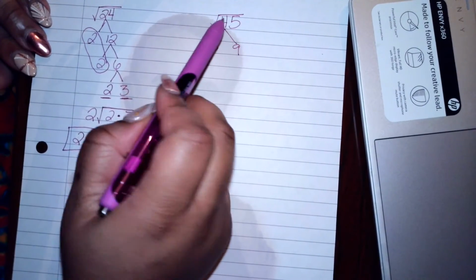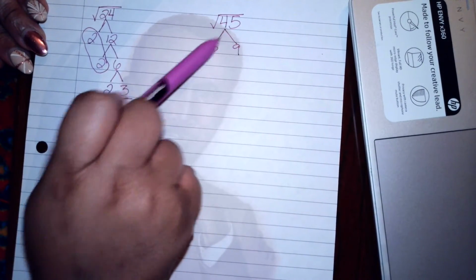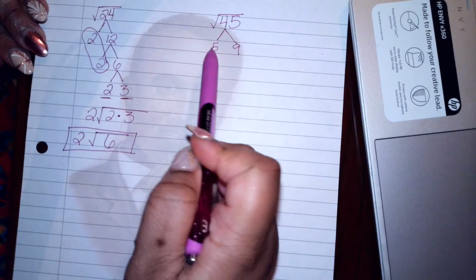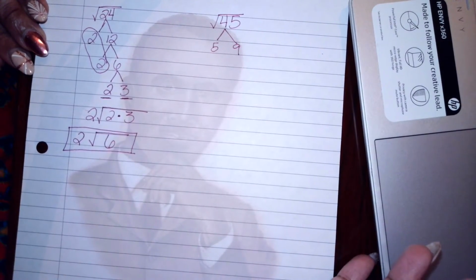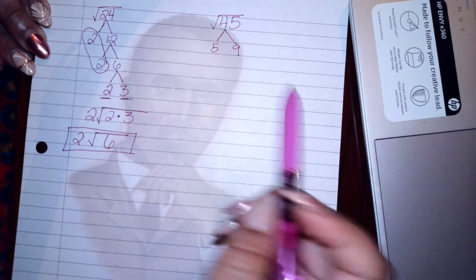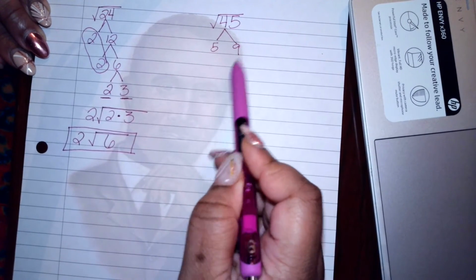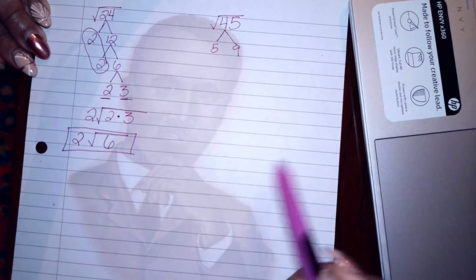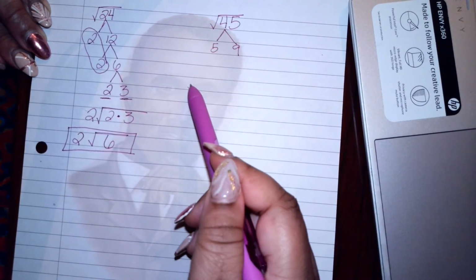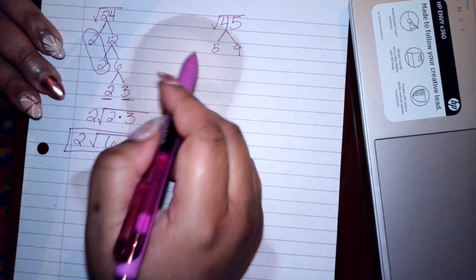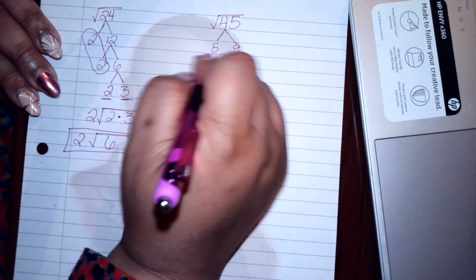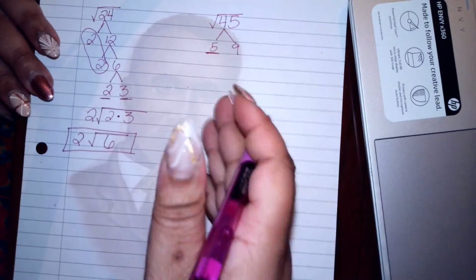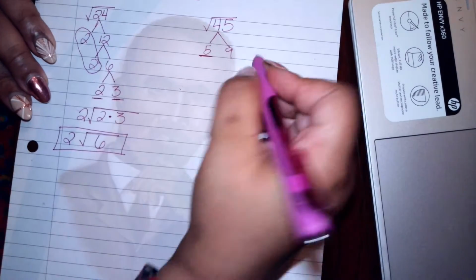Again, when we are using factors, whatever factor you want to start out with, it doesn't matter. All that matters is that we keep breaking it down until we get to the prime numbers. With 5, we can't go any further. That's as far as we can go.